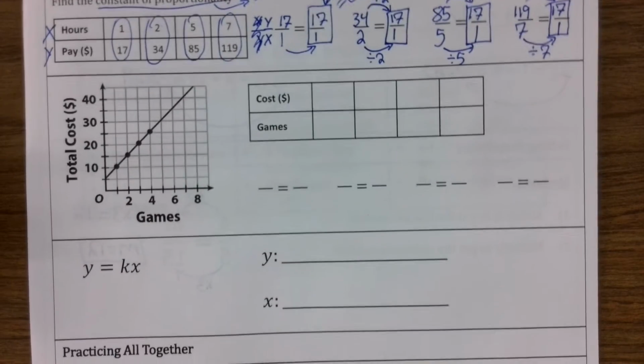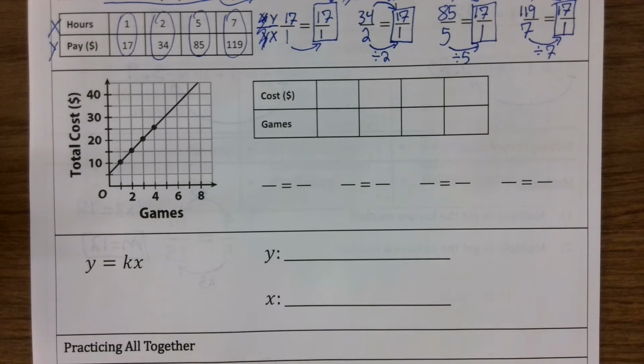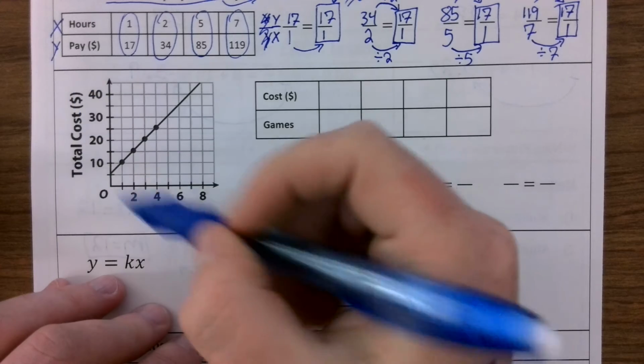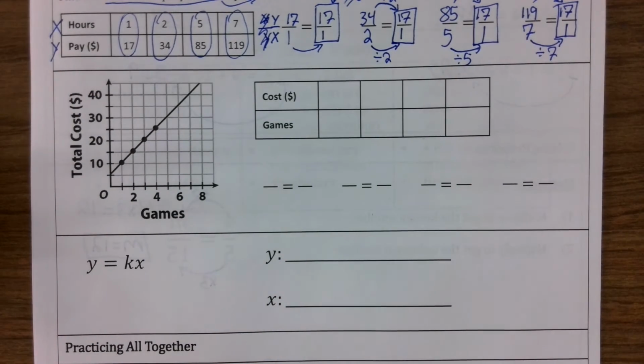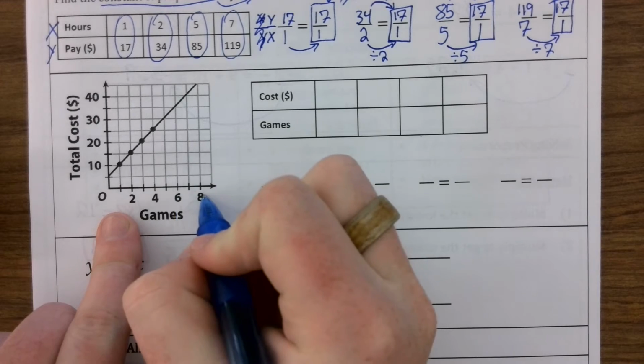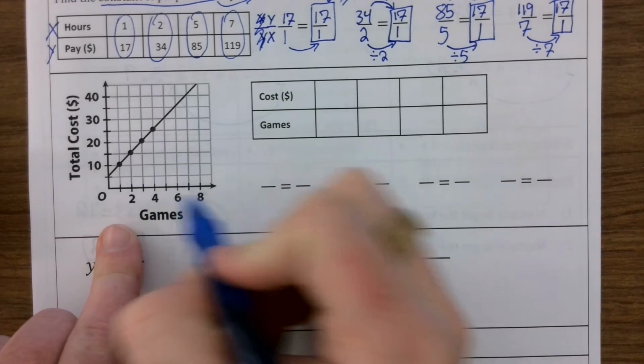Now, how do we find the constant of proportionality from a graph? Here we have a graph that shows us the total cost for games. Now, there are some blanks here, which means we're going to have to mentally fill those in.